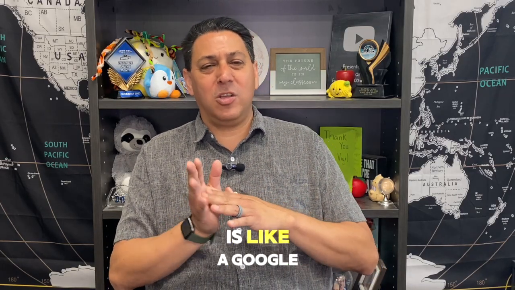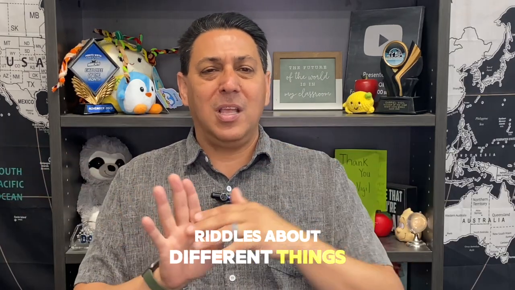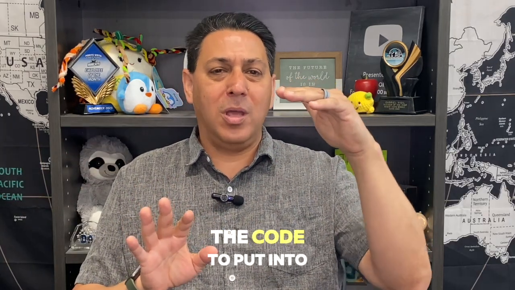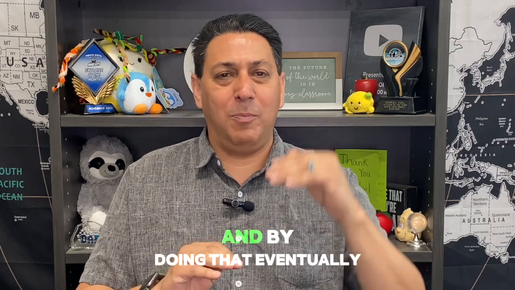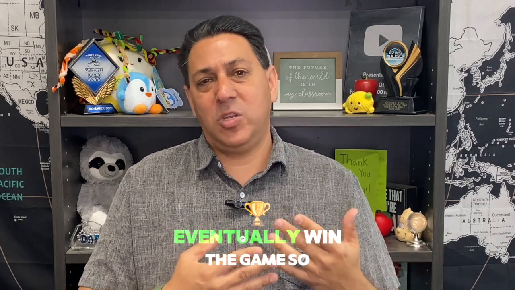But the base is like a Google form. But what students have to do is they have to solve different riddles about different things in order to get the code to put into the form. And by doing that, they eventually unlock stuff and eventually win the game.